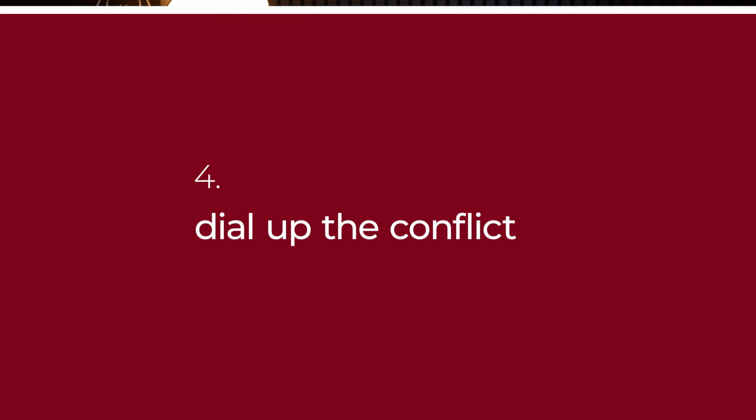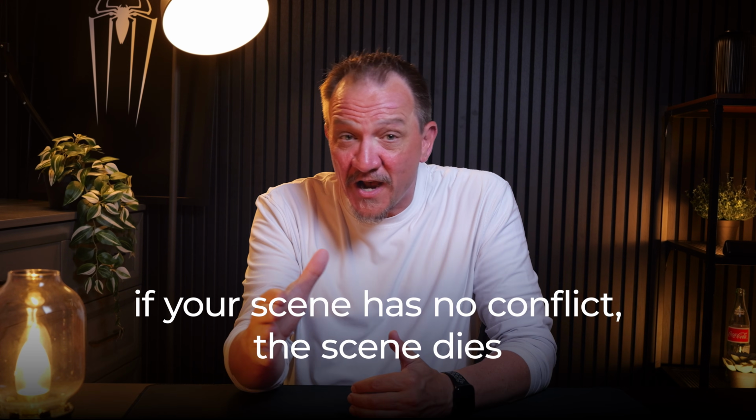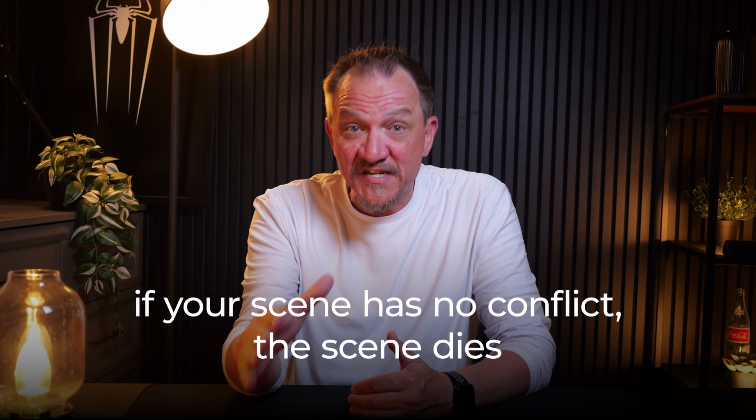So picture this. You've got one character who is desperate to get the truth out of someone, but that someone is stonewalling them. Meanwhile, a third character is panicking because the room they're in is flooding and neither of the other two seem to care. That's not just a scene. That's a great scene that makes audiences lean in. Conflict is what makes dialogue crackle. It's what makes the air feel heavy when you're reading or watching. And if your scene has no conflict, the scene dies. And if the scene dies, the story dies. Period. Readers stop reading. Audiences just check their phones.